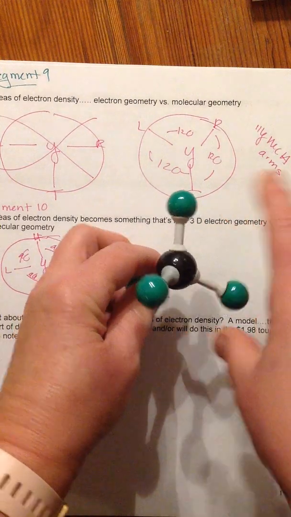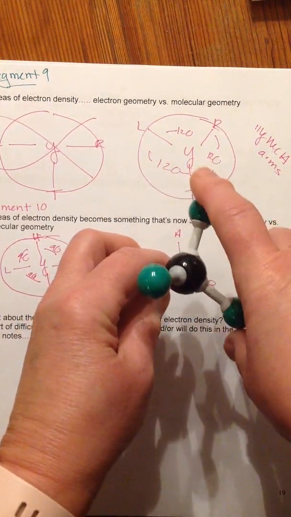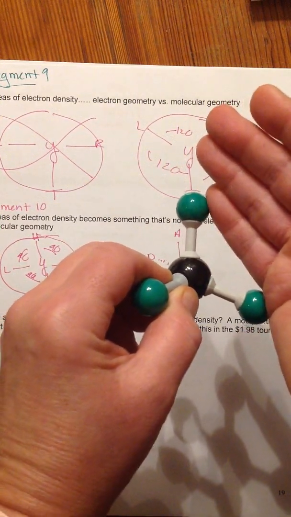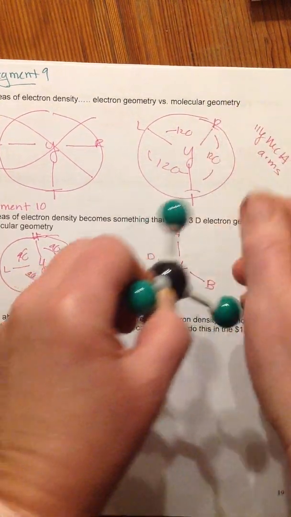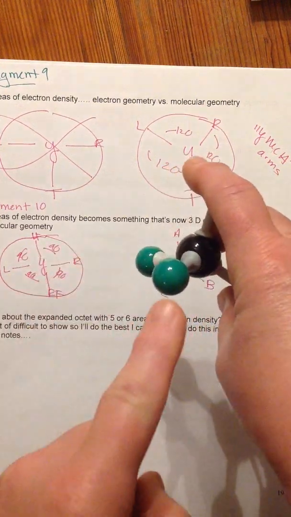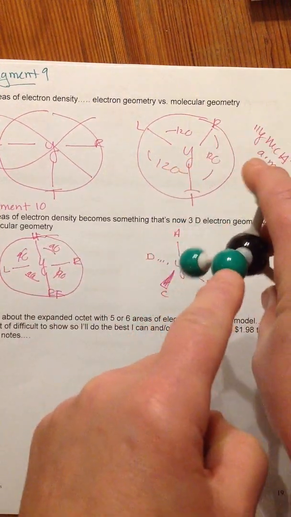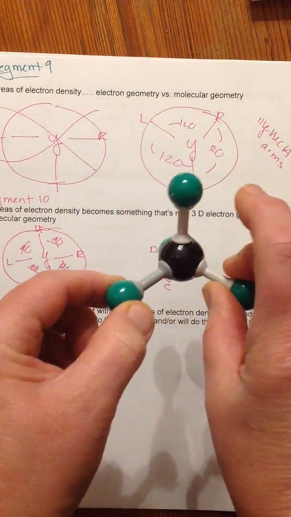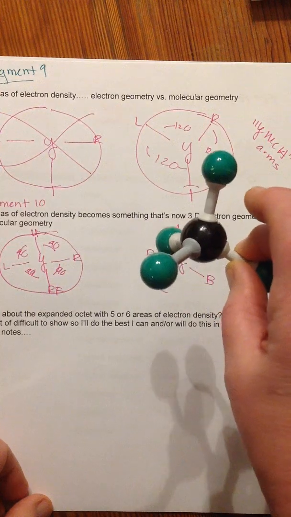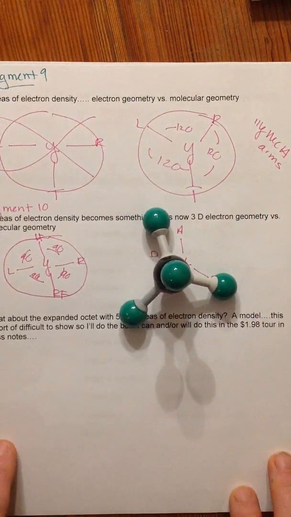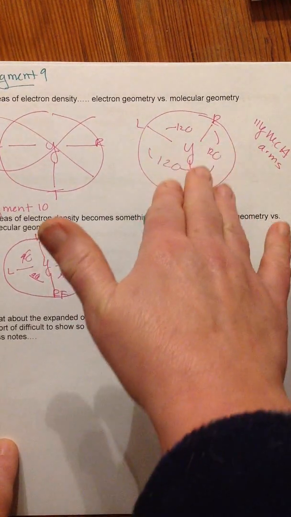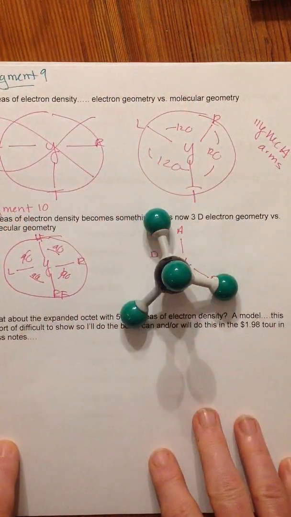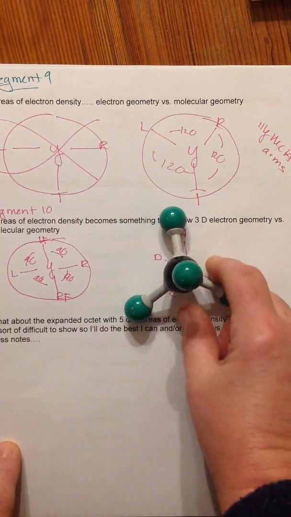So I'm going to hold it just as I've drawn it. Okay, in my right hand, these two pairs are in the same plane, just as I've drawn it. And then this one is pointing towards you, like I've drawn it. This one's pointing away from you, like I've drawn it. Okay, so now this is called a tetrahedron. And now we are no longer flat. Two and three is flat plane. When we get to four areas of electron density, we end up with something that has three dimensions.